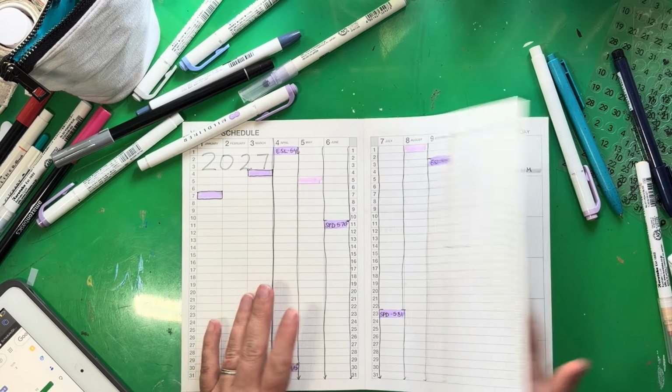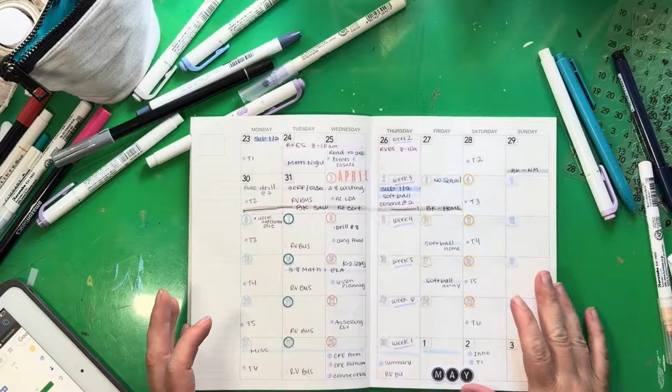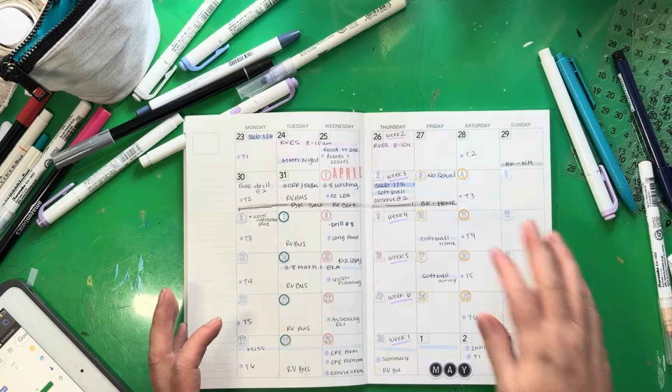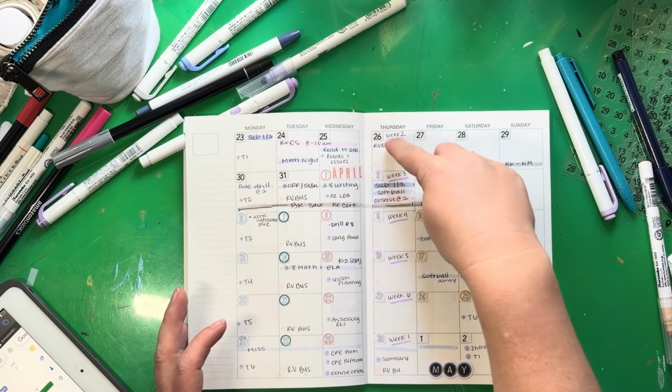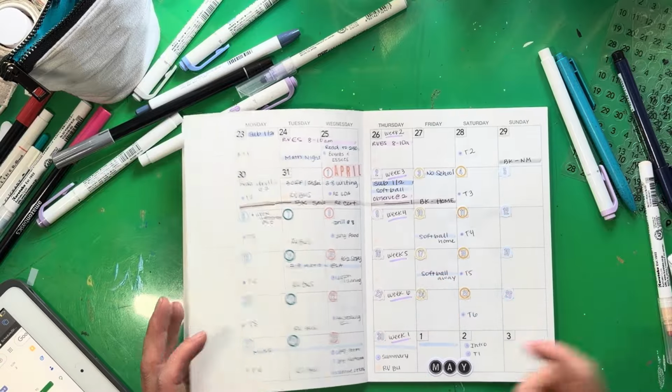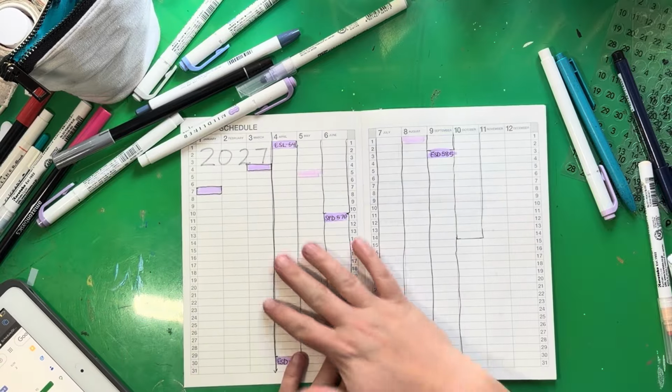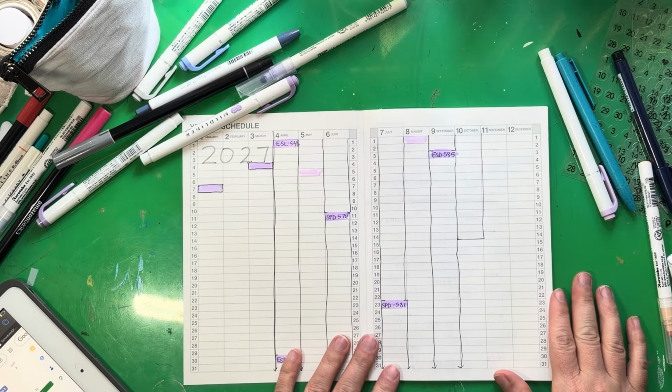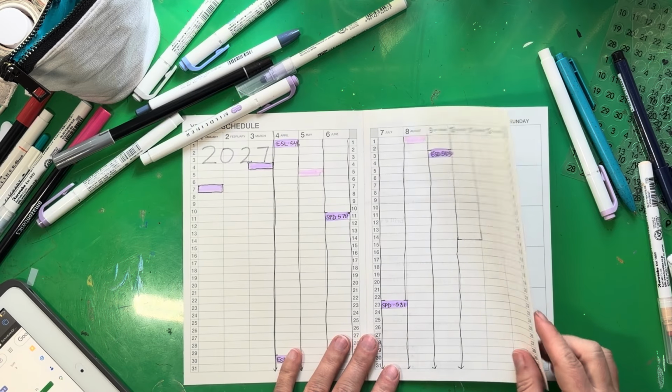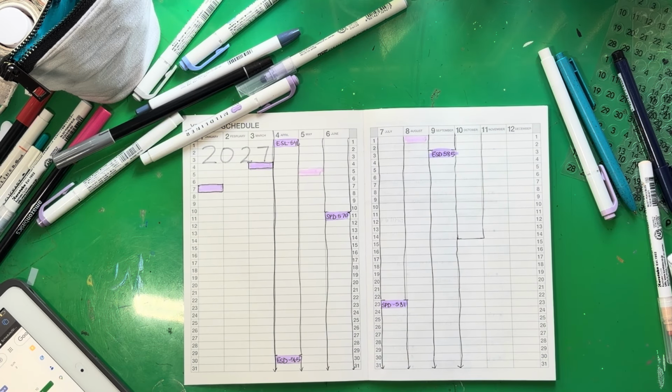So, recap. Filled in the next, let's see, we're right here, 6 weeks on the campus. Mapped out this. Oh my goodness. And that's where we are, friends.